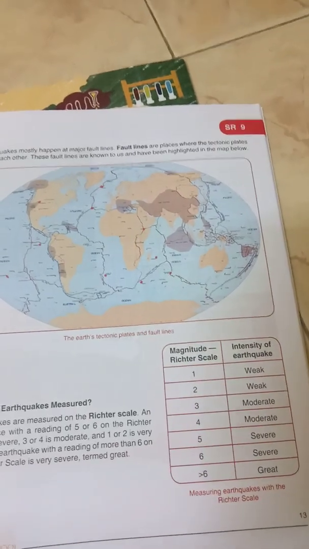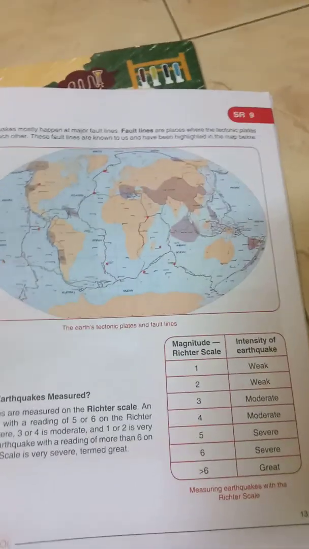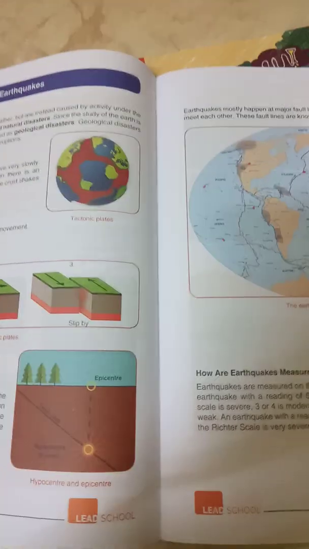So this earthquake is actually some movement of the tectonic plates. There is a gradual movement. Sometimes there is an interruption in the gradual movement, so that becomes an earthquake. Okay, so that is forced apart, forced over, slipped by. So these are the movements of tectonic plates.